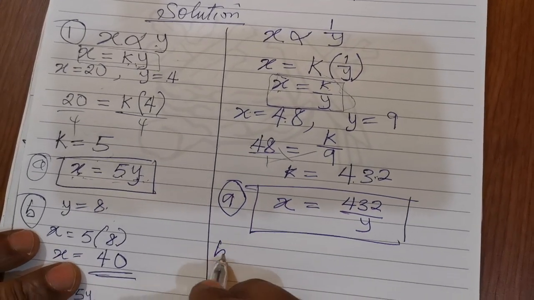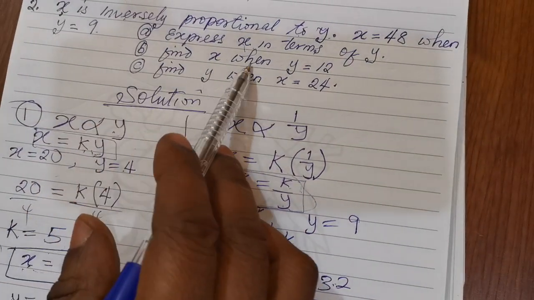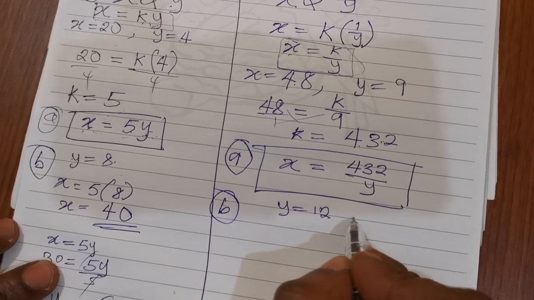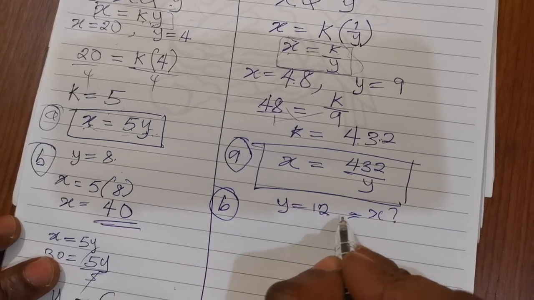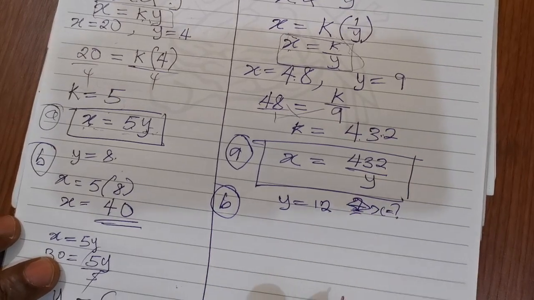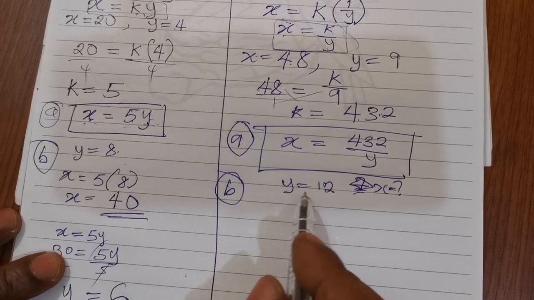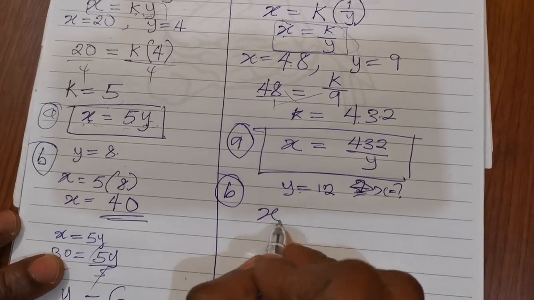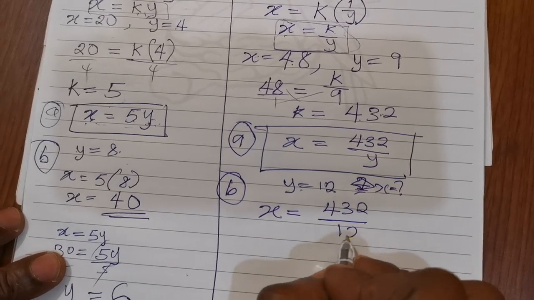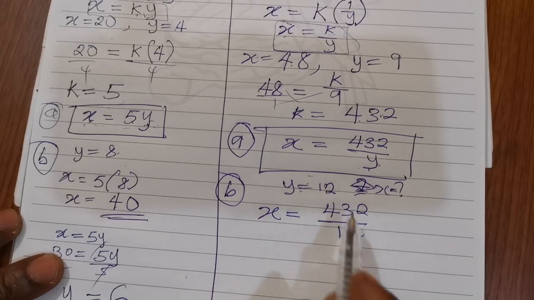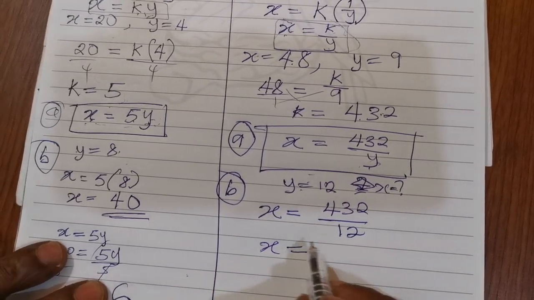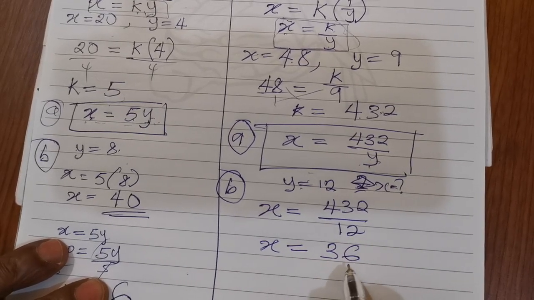Okay, now B says find x when y is 12. So when y is 12, what is x? I will substitute y to be 12. I have x is equal to 432 divided by 12, because y is 12. So x will be 36.